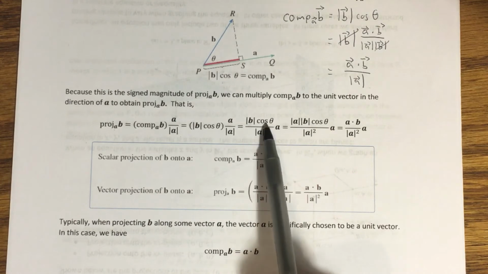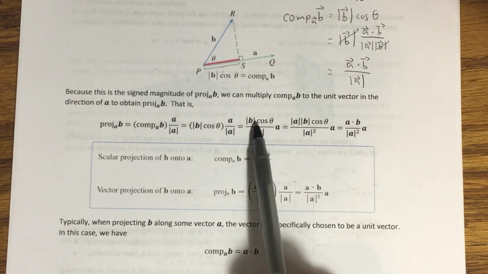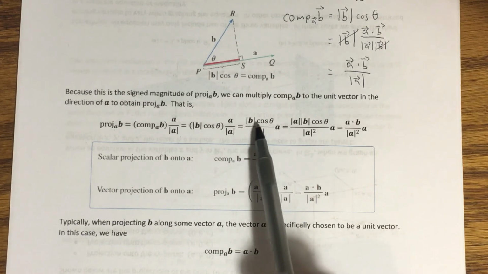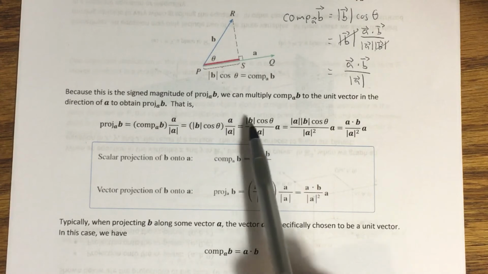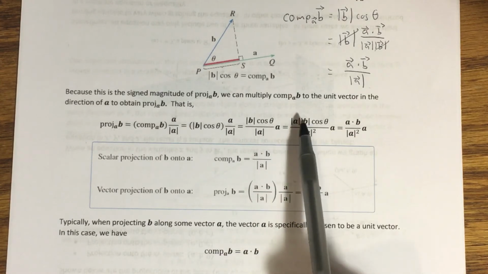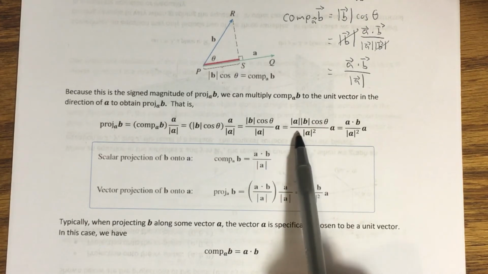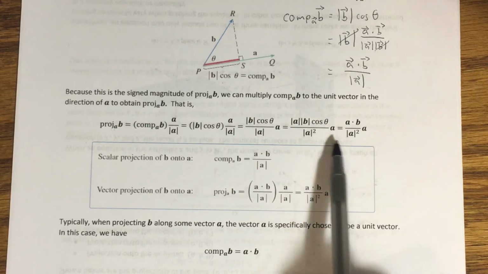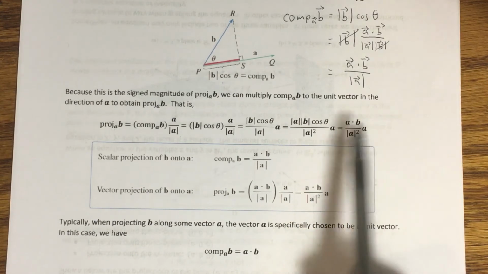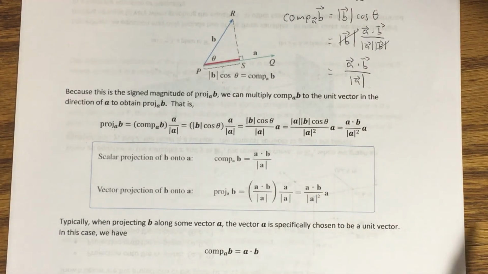Now this magnitude of b times the cosine of theta looks somewhat similar to our second definition for the dot product of the vectors A and B. What's missing is that magnitude of A up here. So if I multiply my numerator and denominator by the magnitude of A, I get this. And here we see that the magnitude of A times the magnitude of B times the cosine of the angle between them, this is the dot product of A and B. So this whole thing simplifies to A dot B over the magnitude of A squared, that whole thing is a scalar, times the vector A.